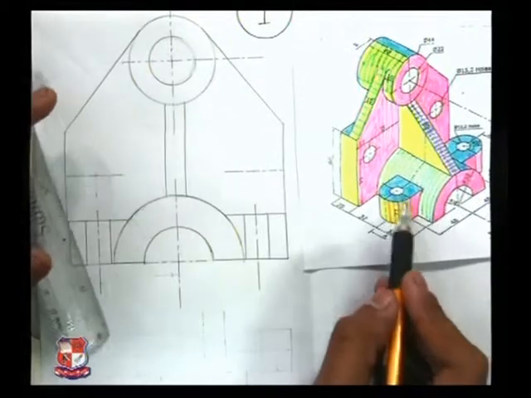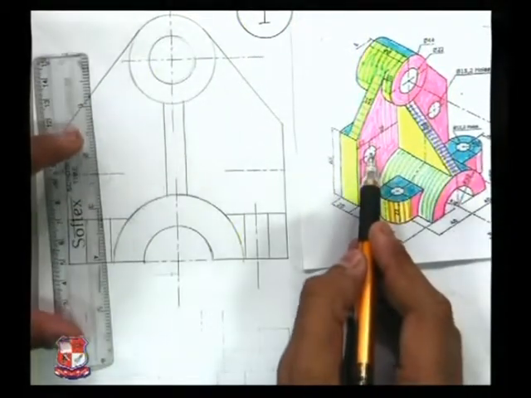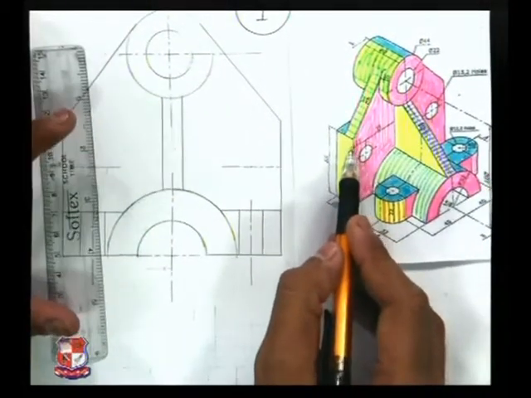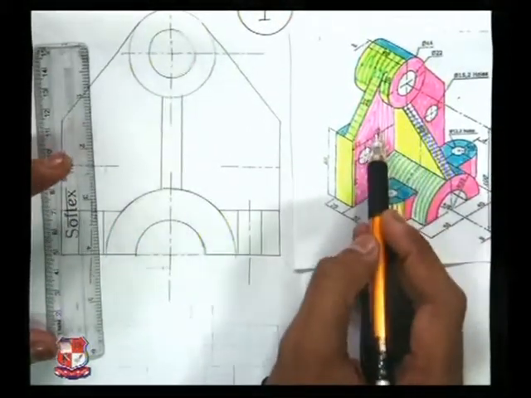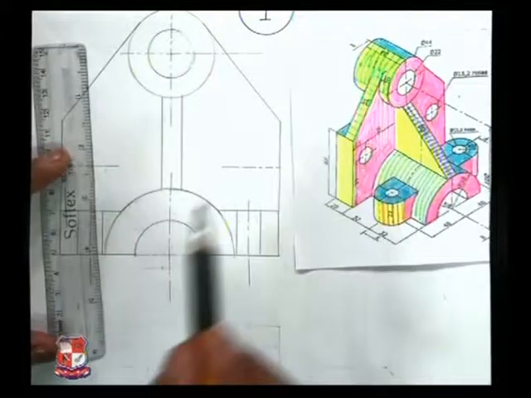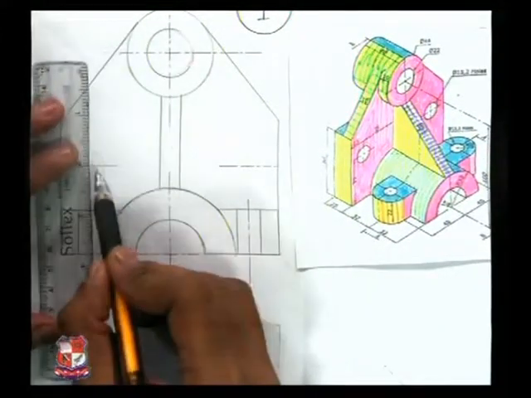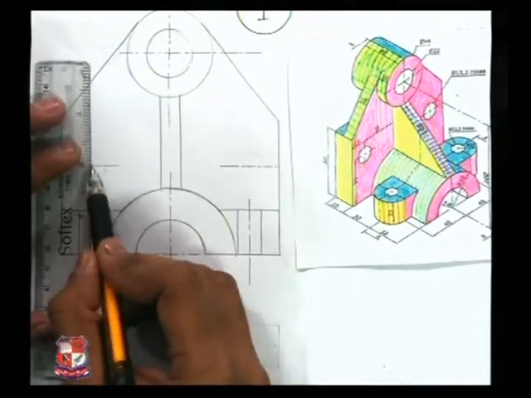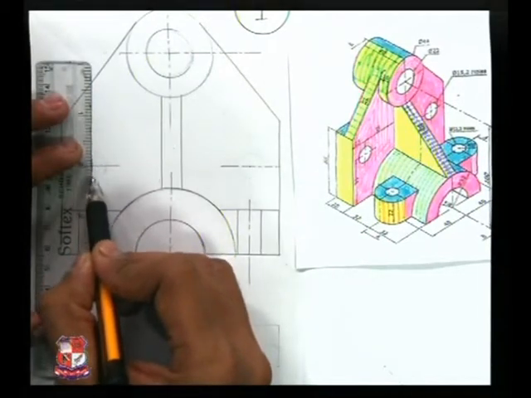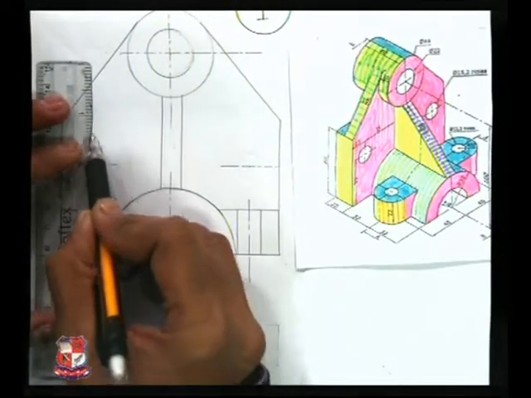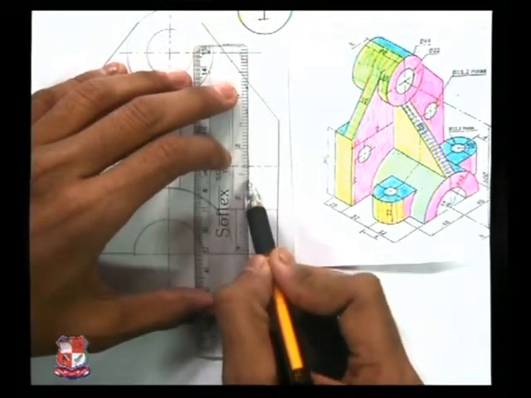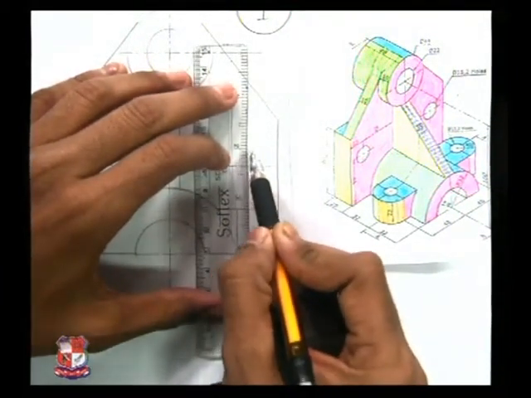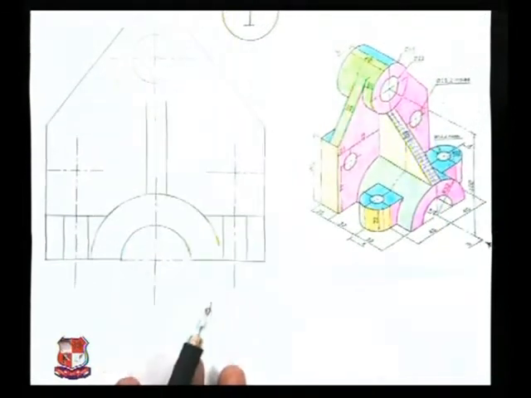Similarly, this center line is 15 millimeter from one side and 35 millimeter from this. So 35 plus 5, that is 40. So from 40 millimeter from this axis on this side, draw a center line for that hole like this. Similarly, on this side at a distance of 40 millimeter, draw a center line.